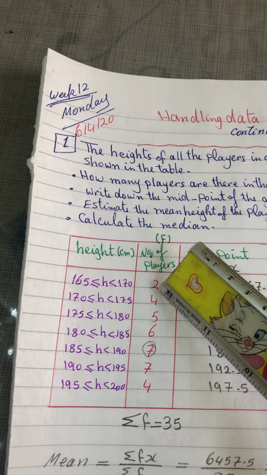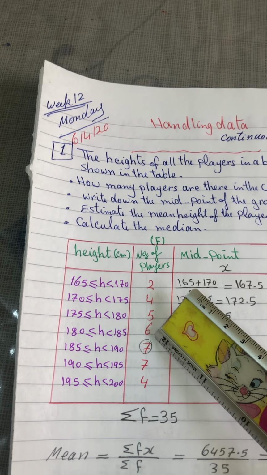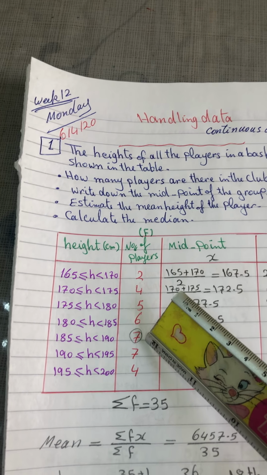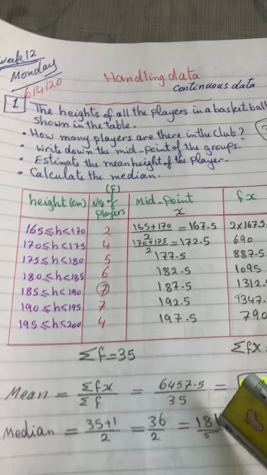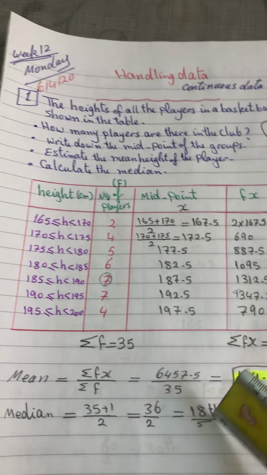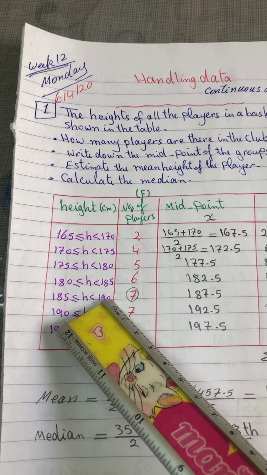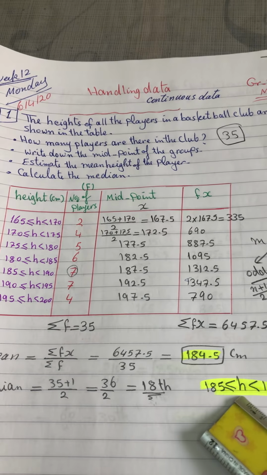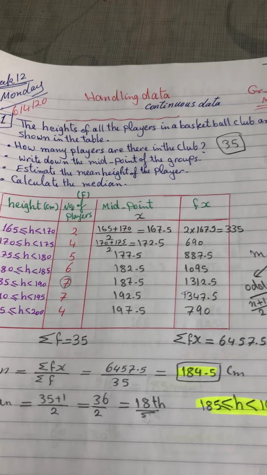So how many numbers do I have? 2 plus 4 equals 6, plus 5 equals 11, plus 6 equals 17, plus 7 equals 24. So the 18th term is found in this group. This group contains which height? From 185 till 190. So the median is the group where H is greater or equal to 185 and less than 190. Clear?